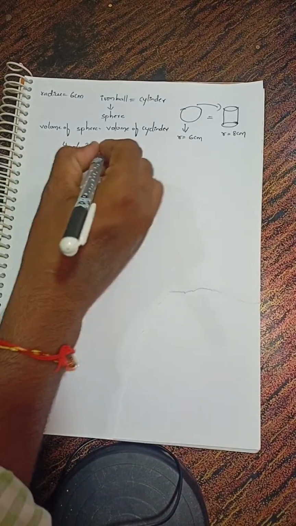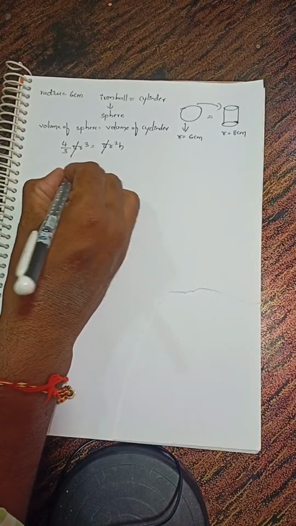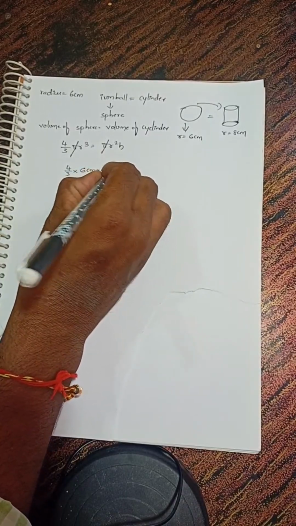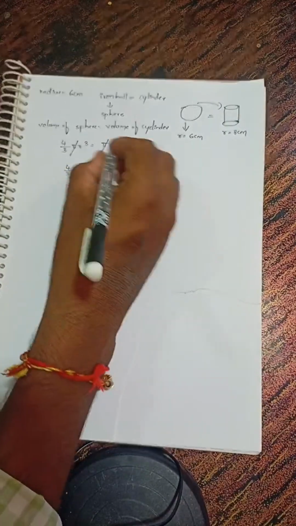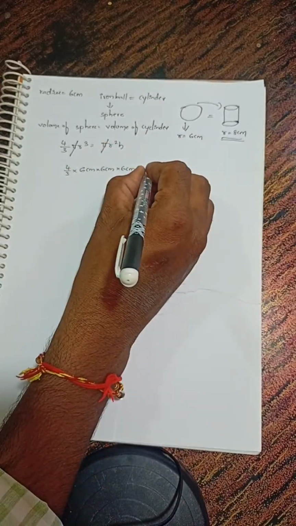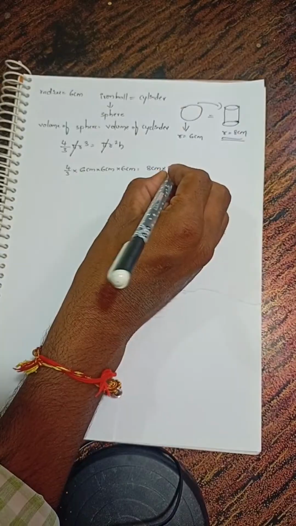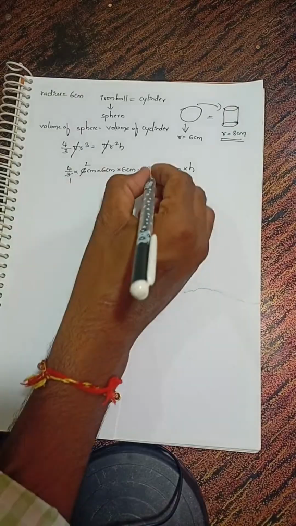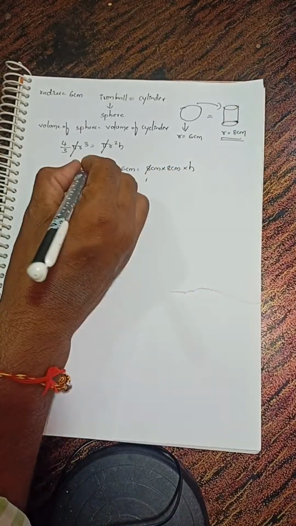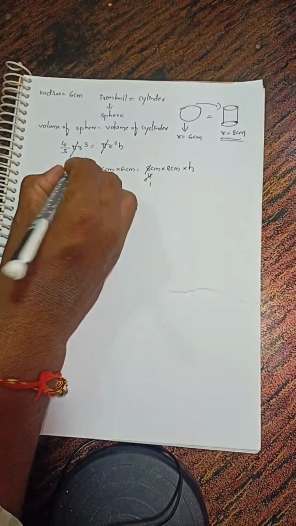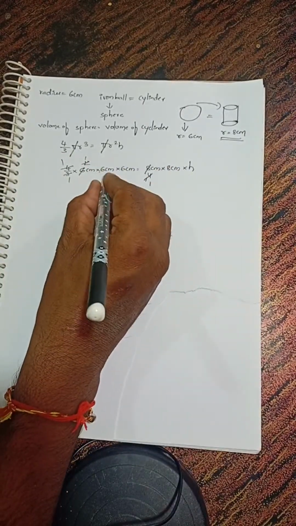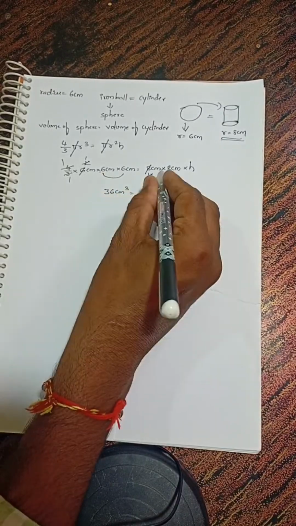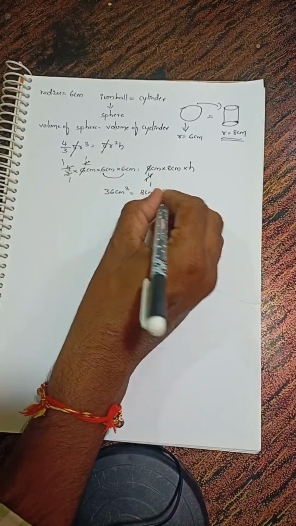So 4 by pi will get cancelled. 4 by 3 into the sphere, 6 centimeter into 6 centimeter into 6 centimeter, is equal to the radius of the cylinder, 8 centimeter into 8 centimeter into h. Now we are going to cancel: 3 ones are 3, 2 fours are 8, 4 ones are 4. Here we are getting the answer 6 sixes are 36 centimeter cube is equal to 8 centimeter square into h.